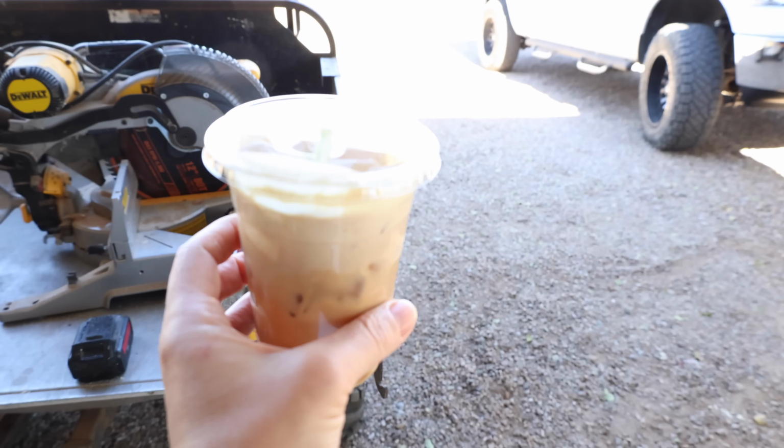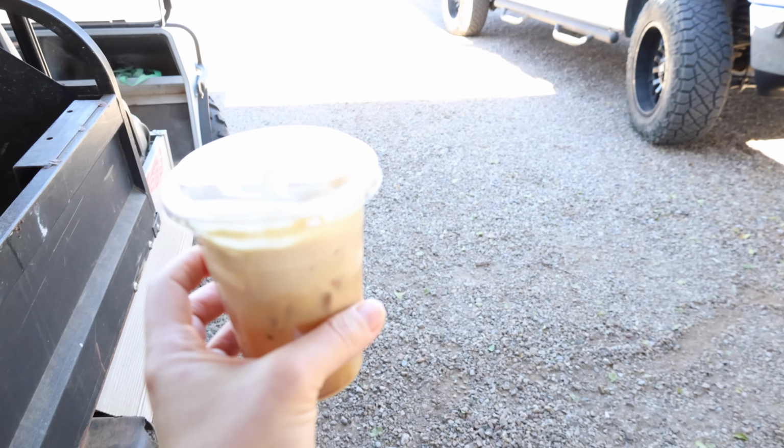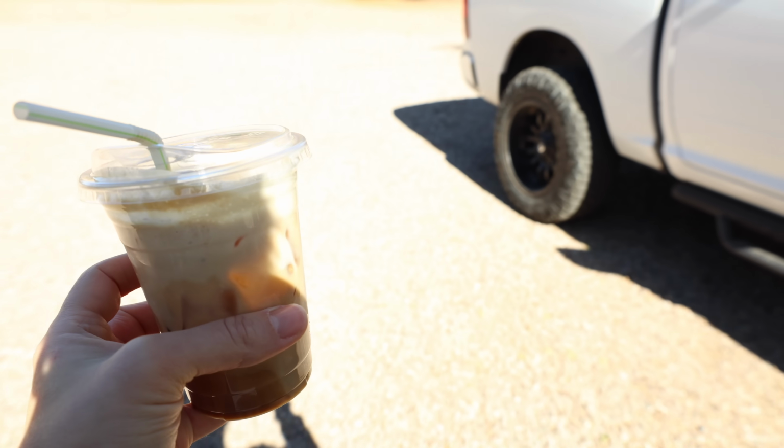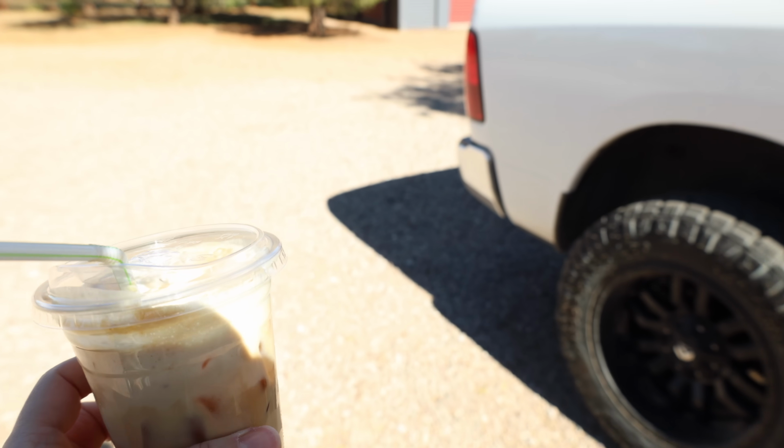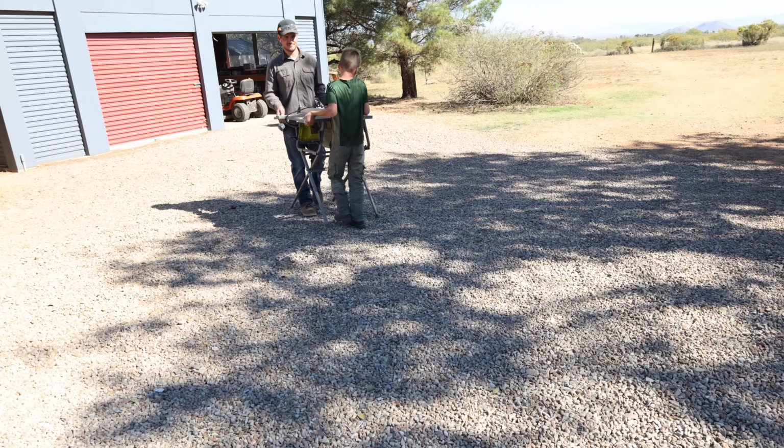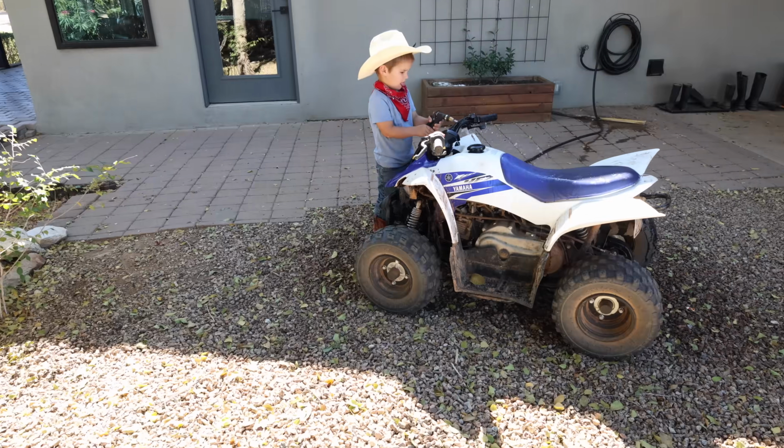I made Jalen a caramel protein iced coffee. He definitely deserves this. He's working so hard on these beams, and I know it is such a huge job. That is not fun. Thank you, honey. You cleaning your quad? Yeah.